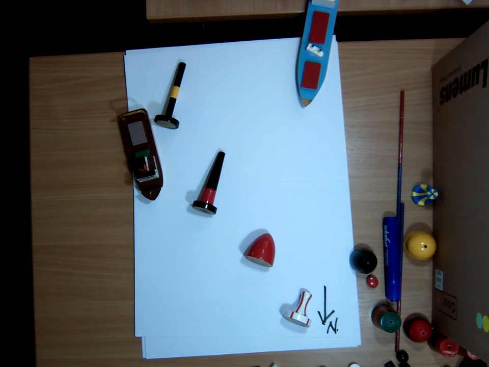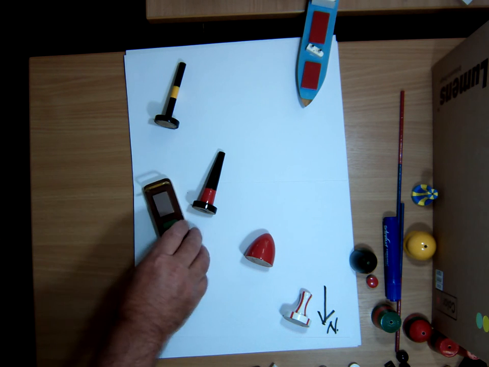Next one is the isolated danger, directly below the danger, but I need to pass it at least 500 meters, and so I need to stay on the starboard side of the channel. So an alteration of course to starboard.